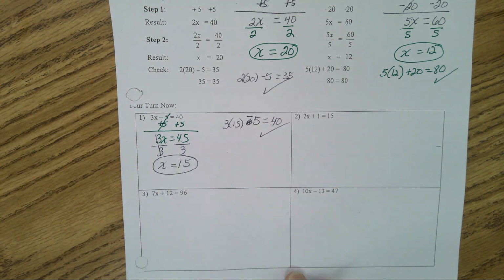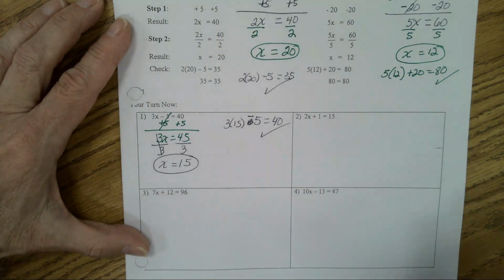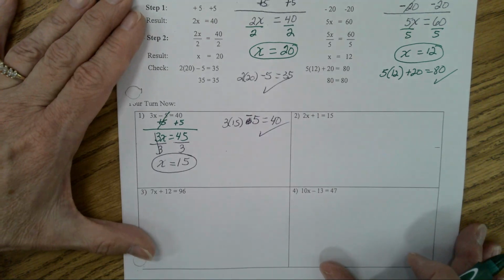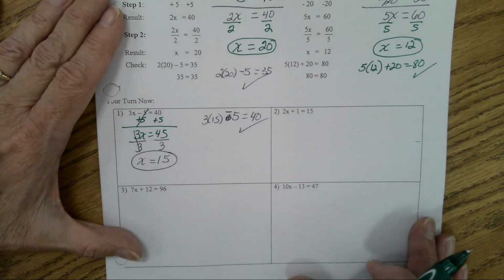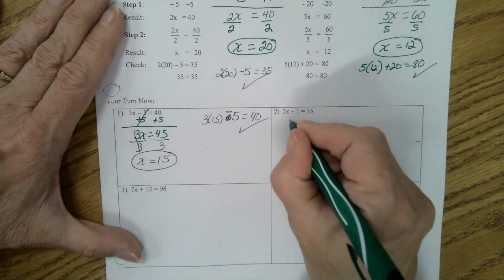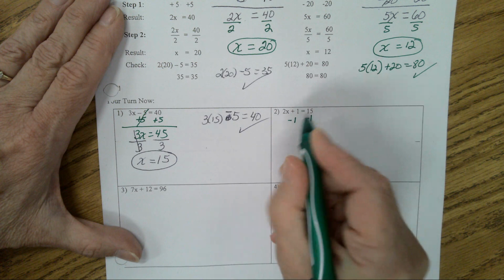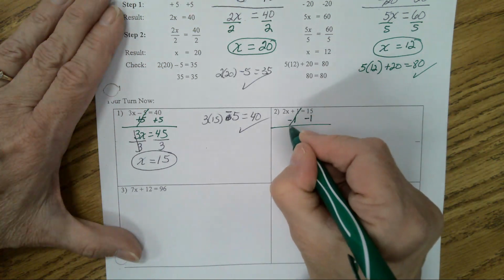Any questions on how to do these problems? Let's do number 2. Am I going too fast? Yes. Oh, okay, I'll go a little slower, but if this is too fast, you're going to have to try to pick it up. Minus 1, minus 1. Draw your line and cancel.